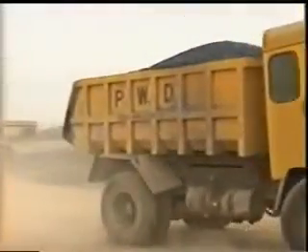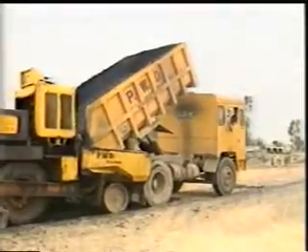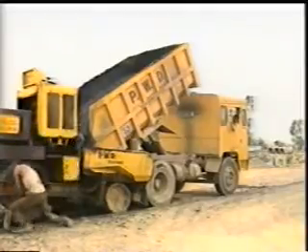This mixture is transported to the site in tippers and dumped into the road paver, which ultimately lays it on the prepared WBM in uniform thickness.